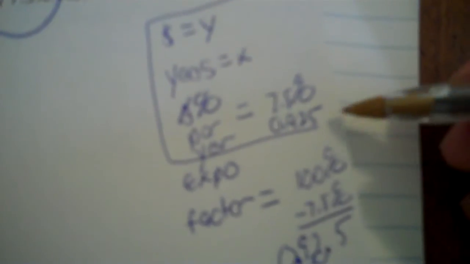So now you make a table, X, Y, years and dollars. So 0, 1, 2. So you start with $225, and now you multiply. On an expo function, you multiply by the factor, 0.925. So I take 225 times 0.925, and I get 208.125. You can just put the decimal on the table. And then times 0.925 again.